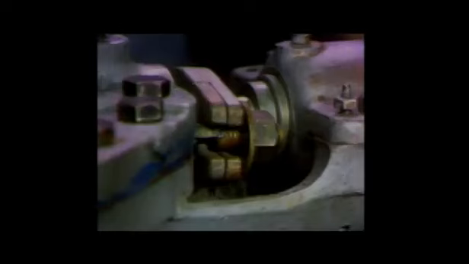The packing on a pump is held in place by a packing gland. The packing gland is bolted to the pump's casing, and it can be adjusted to maintain the proper amount of leak-off. Another way to seal between a pump shaft and its casing is to use a mechanical seal. Mechanical seals do the same basic job as packing, but they provide a more complete seal.